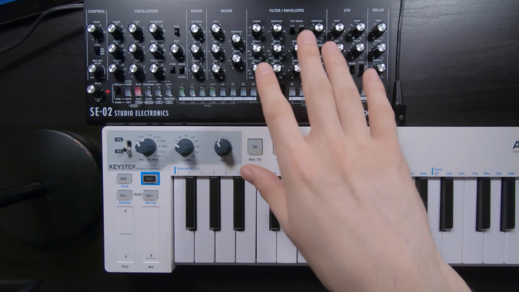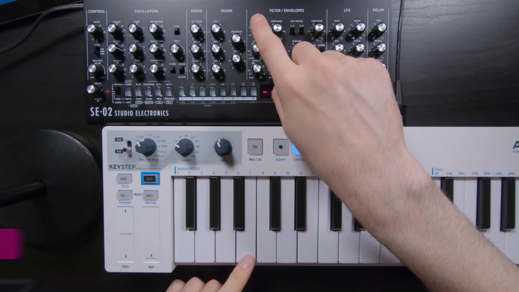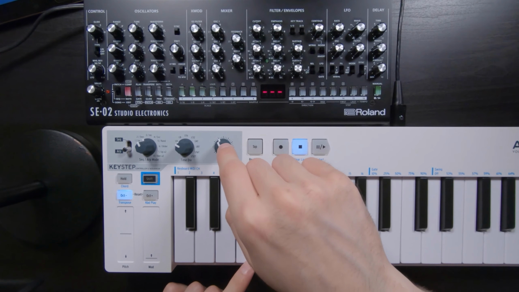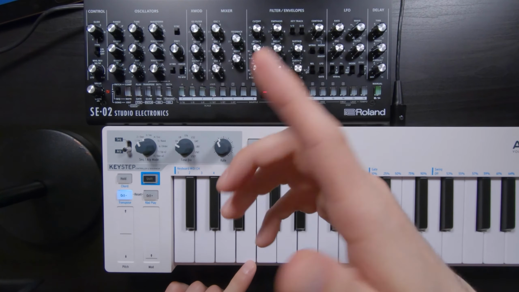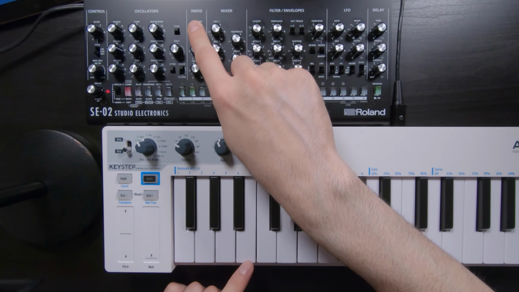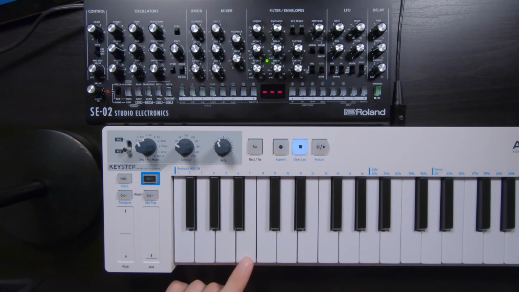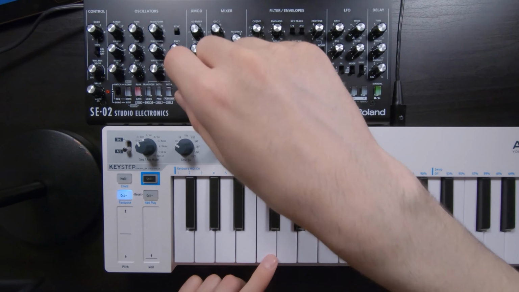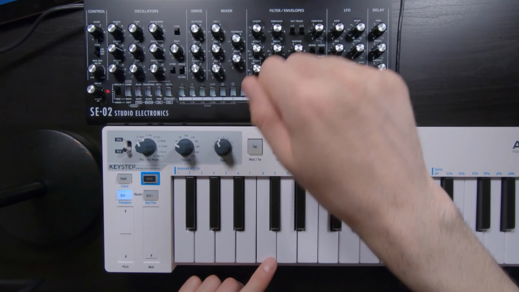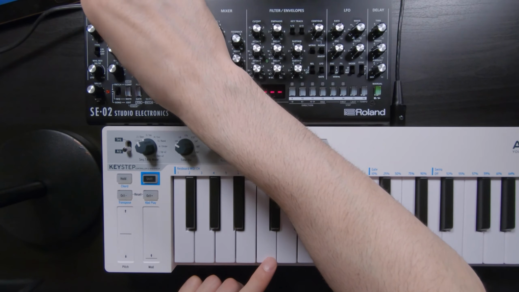Let's create even more movement by engaging the filter. We have cross modulation in this synth, so why not use that as well? The first knob controls the cutoff based on the settings of the second oscillator. So let's go for 16 feet on the first oscillator. Let's do sawtooth. Let's go 8 feet for the second one.